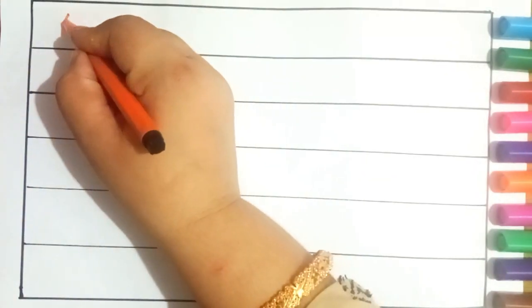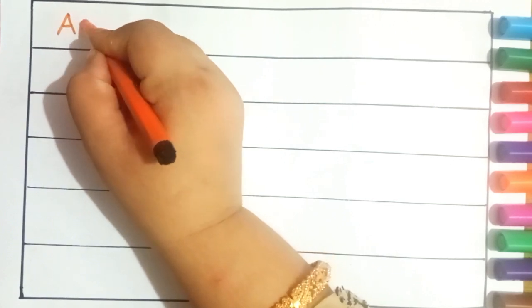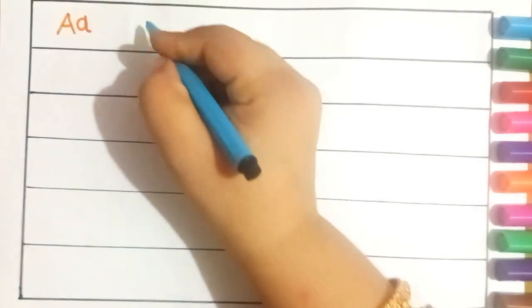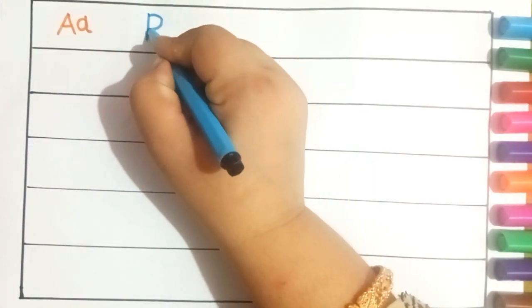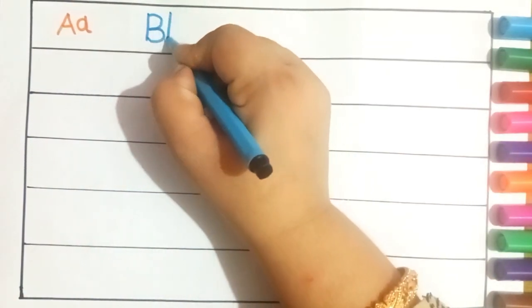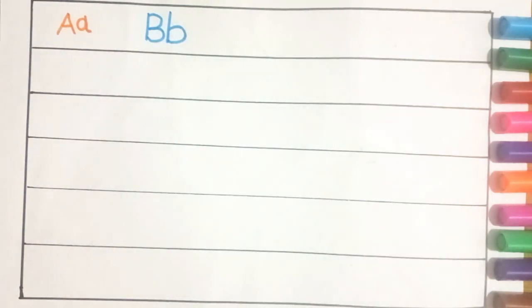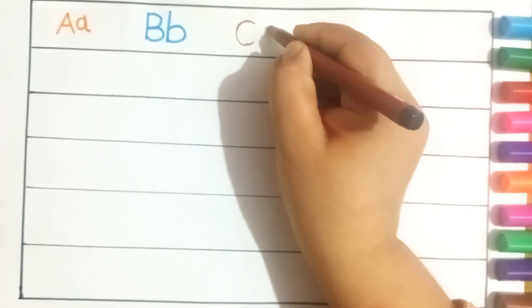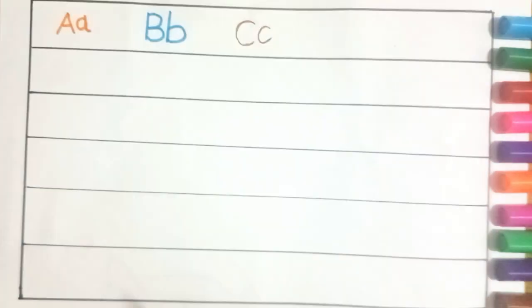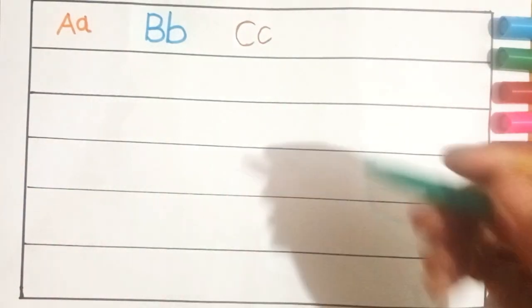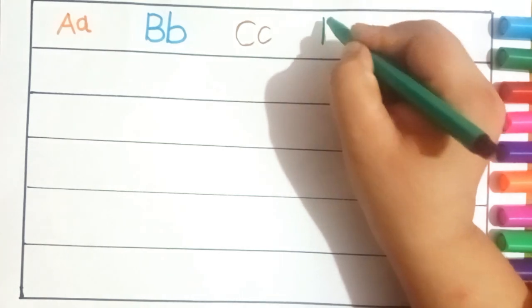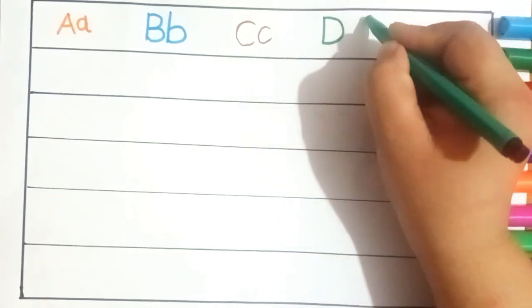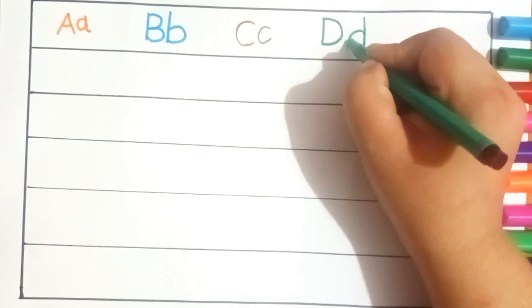Let's learn alphabets. A is for alligator. A. B is for bag. B. C is for cherry. C. D is for duck. D.